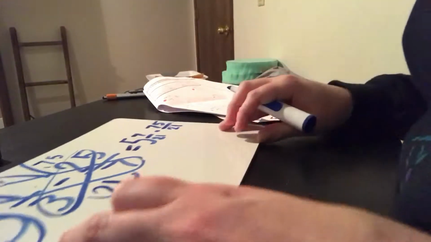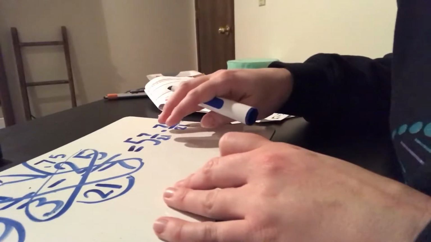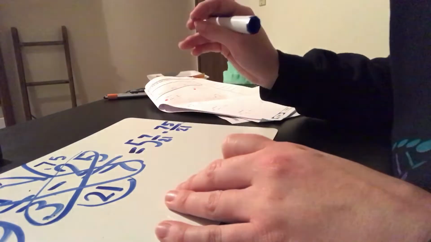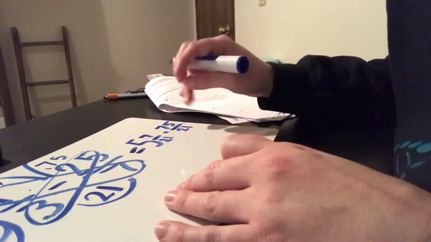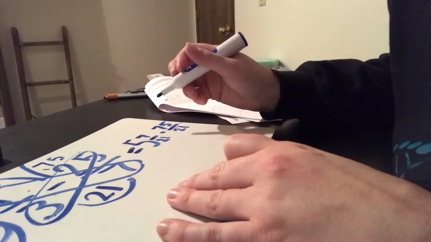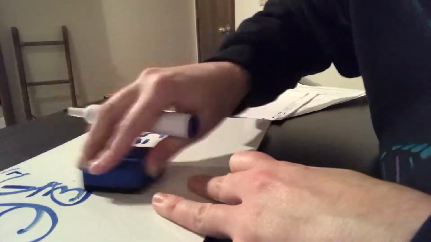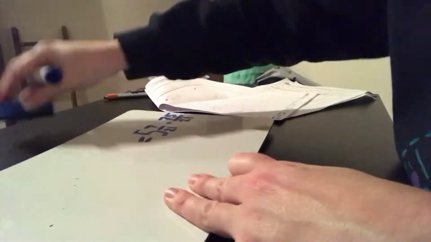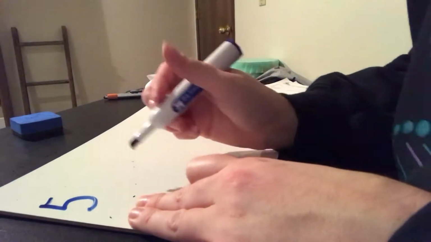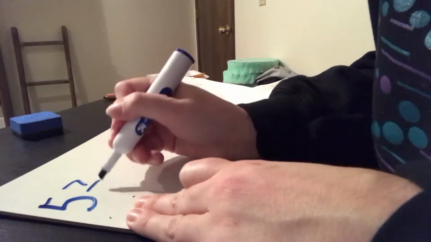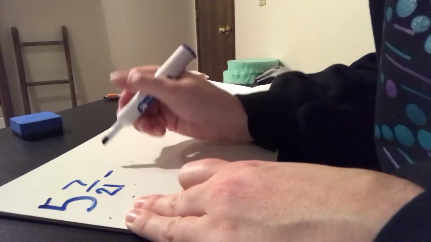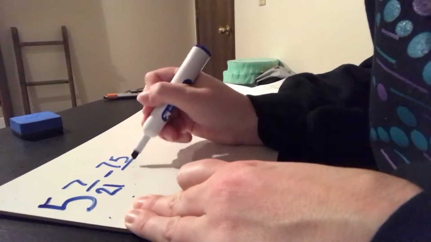I want to make a decision about, should I borrow from the whole number so I can do some subtraction, or should I flip this whole number? I'm going to go ahead and borrow from the whole number just for the sake of practicing. So I'm going to go ahead and erase my butterfly. I'm going to rewrite this problem larger. 5 and 7/21 minus 75/21.